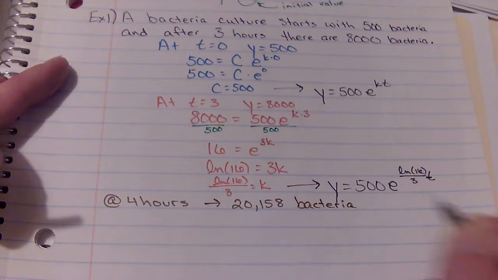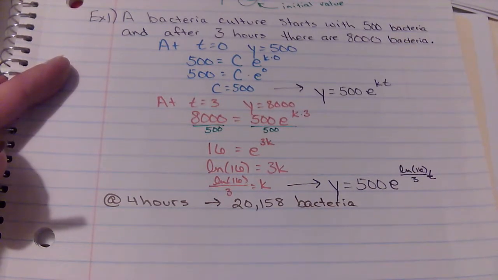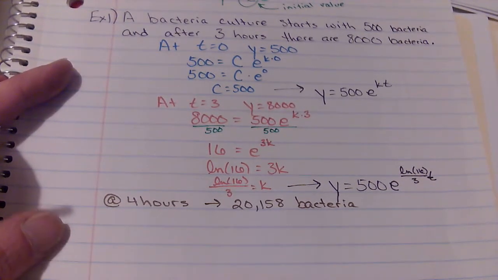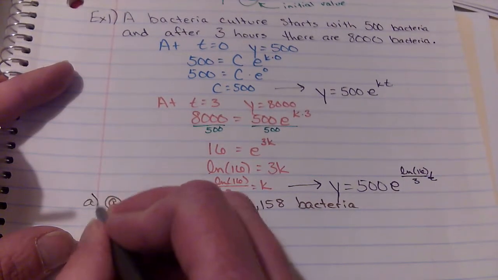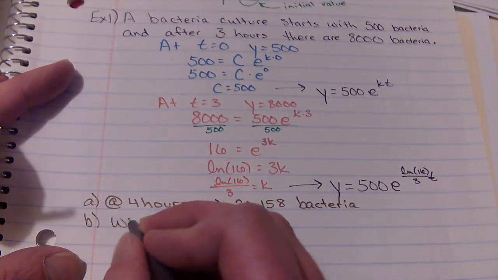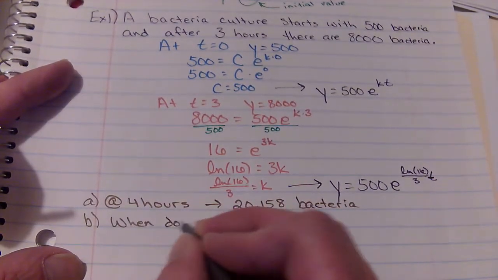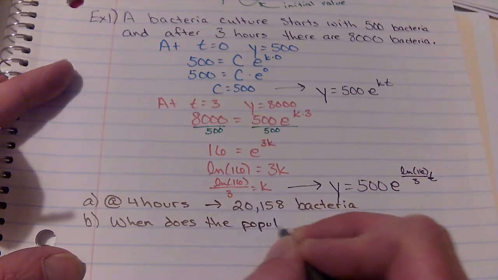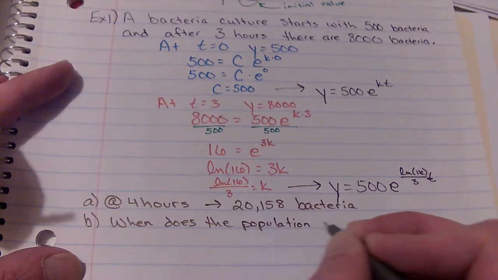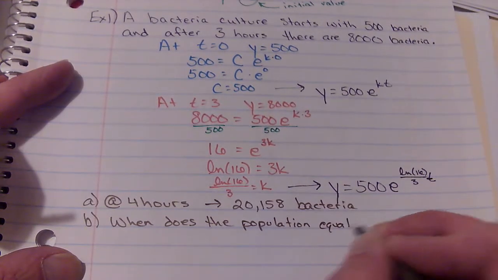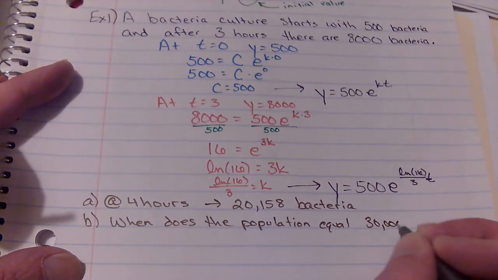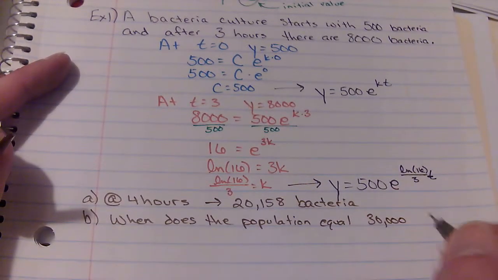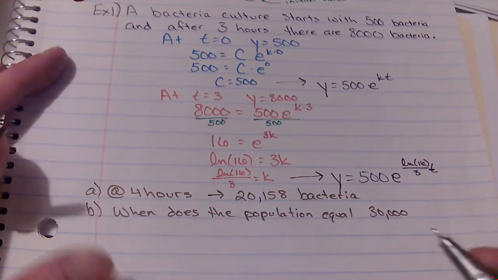Well, what if they said, so that'd be like a part A. Part B, when does the population equal 30,000? Well, that means when does y equal 30,000?